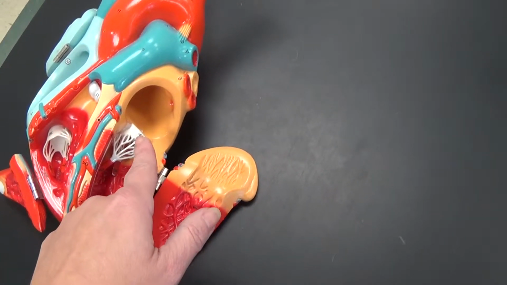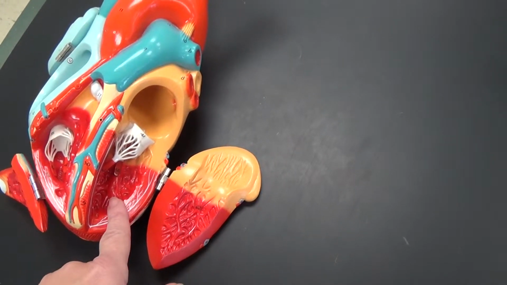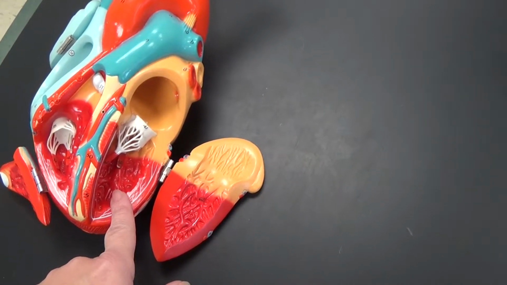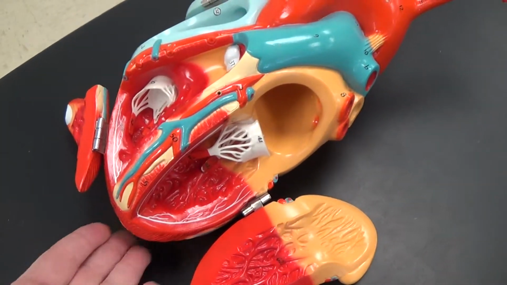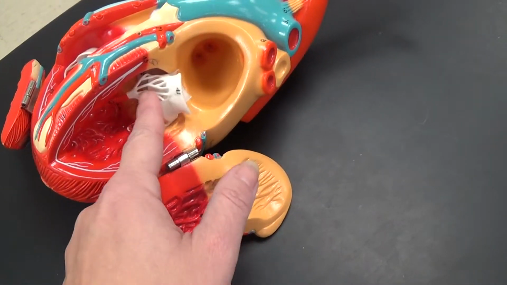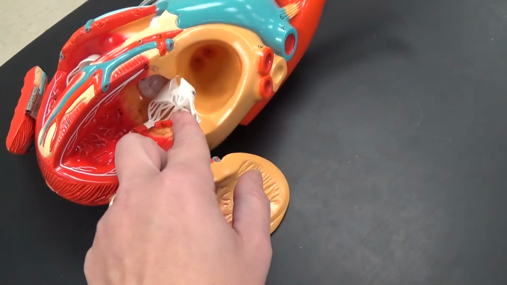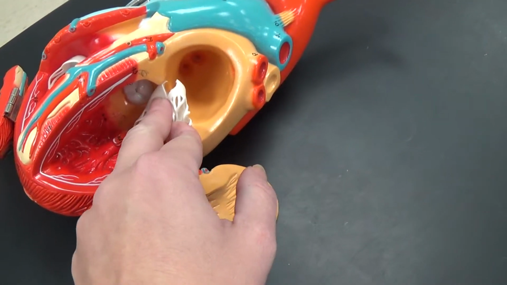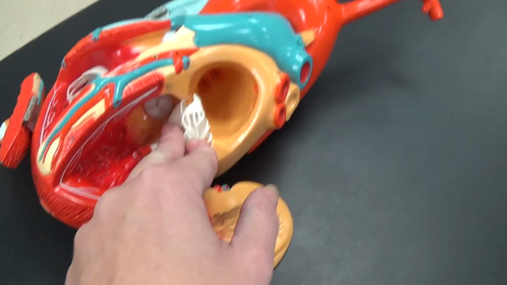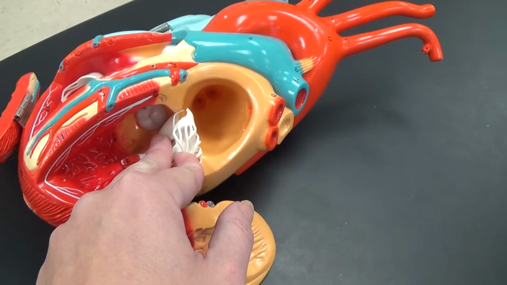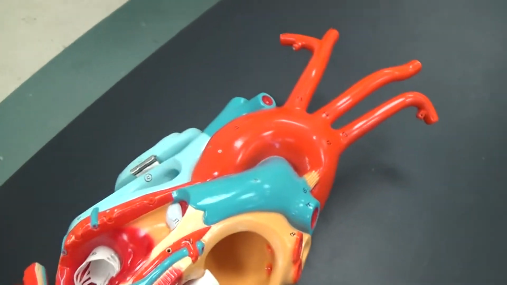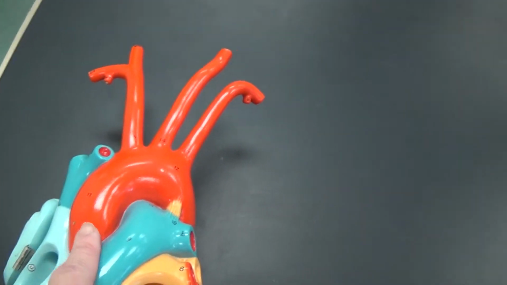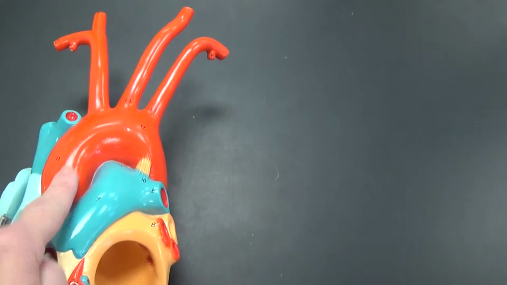So blood will be pushed through this valve into the left ventricle. From the left ventricle, blood would be pushed from the apex of the heart, the bottom, up past here, and as we look, you can begin to see some white structures way in the back there. That is a semilunar valve. Blood will be pushed up through it, and it'll move into this major blood vessel here, which is the aorta.